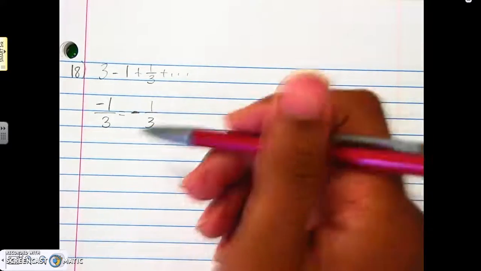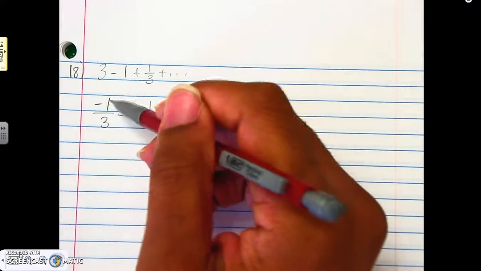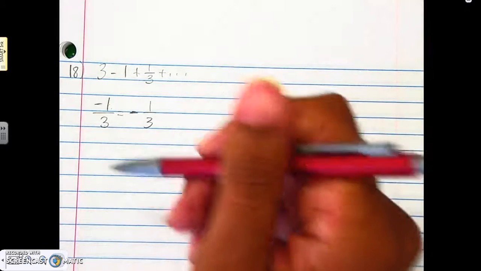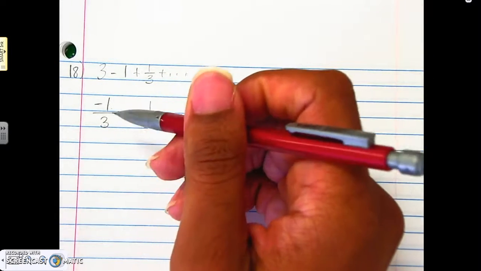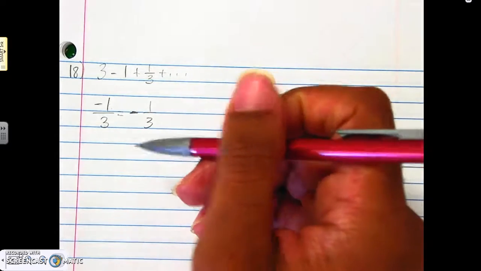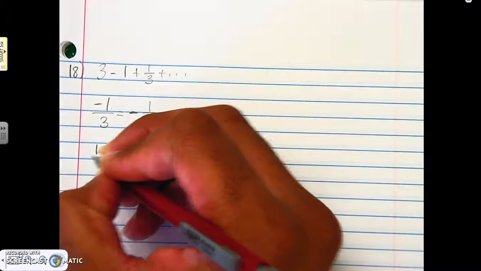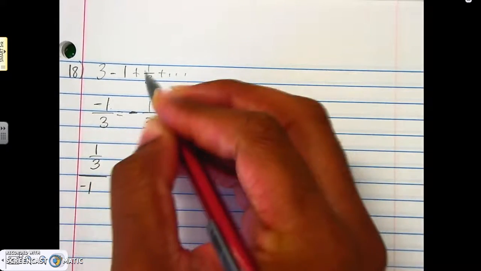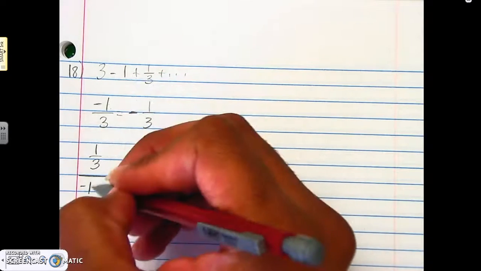And the only time that you really need to do a keep, change, flip is if there's a fraction on either one of these. If they're both whole numbers, you don't have to do keep, change, flip. You stay with what's there. If there's a fraction somewhere, that's when you do keep, change, flip. So don't do too much work, because everybody seems to want to do keep, change, flip for everything. So don't do that.